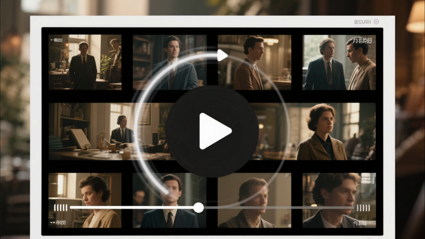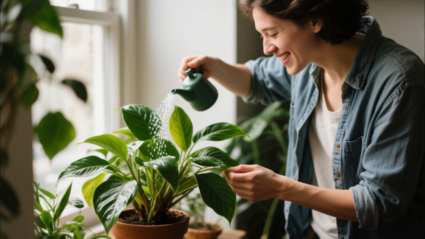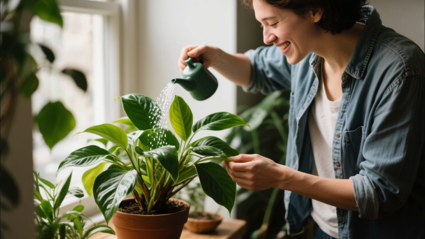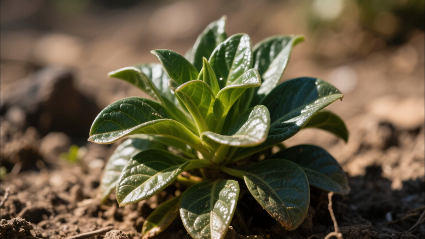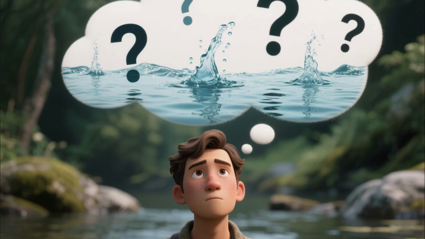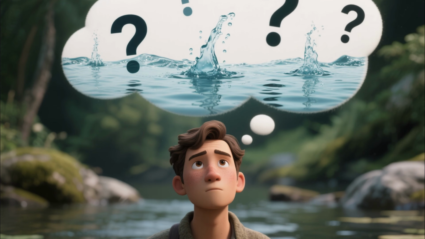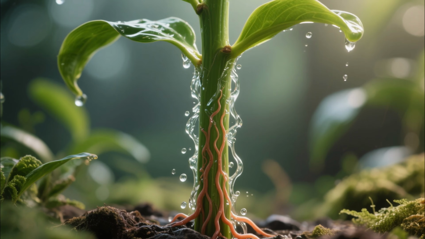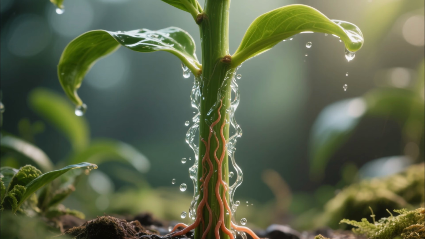Let's rewind for a second. You're watering a houseplant, and you notice something strange. The soil is dry, but the leaves are hydrated and glowing. You think, how did water from the pot make it all the way up the stem? You've just witnessed a perfect example of capillary action in action.